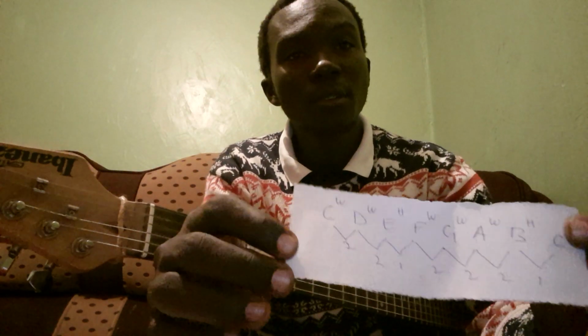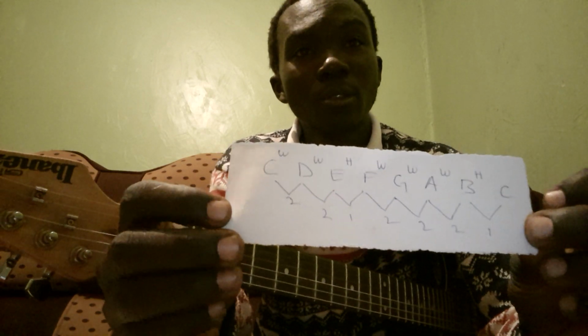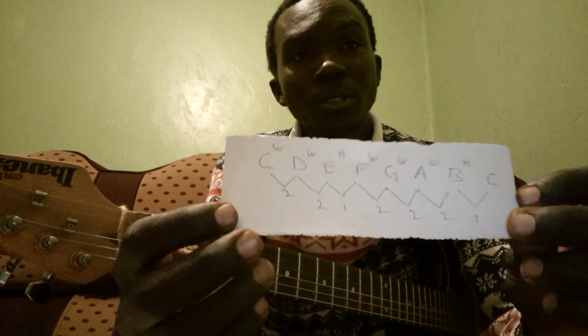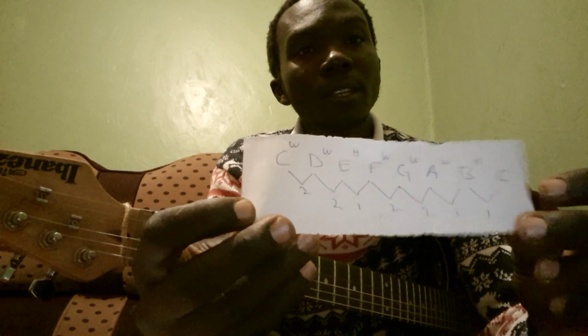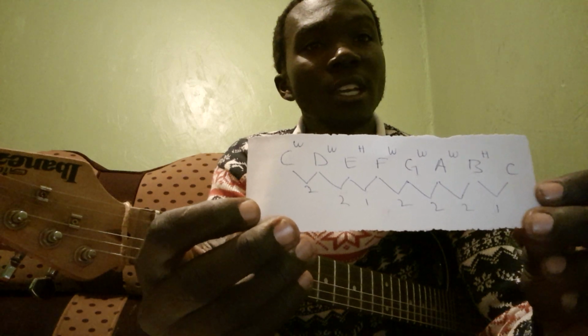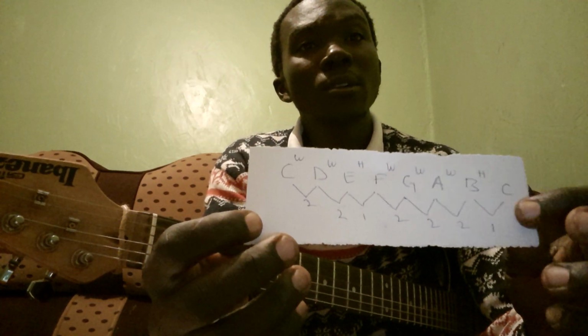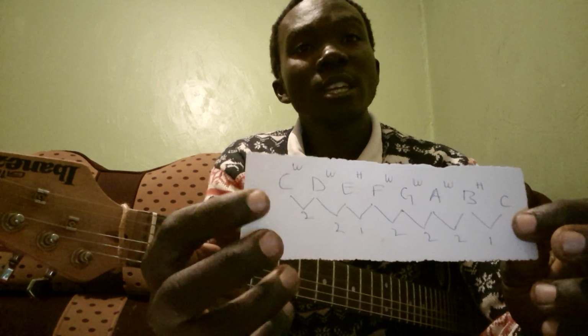So we'll be using this formula. Hope you can see clearly. I've just used the manual one, I haven't gone to the modern one, so let's use this one. C, D, E, F, G, A and B, and then C. C is just the octave. It's just where we started on guitar.